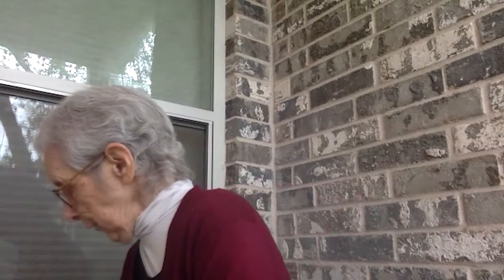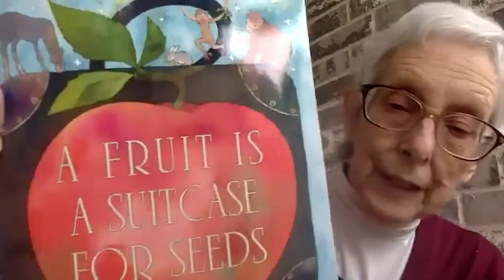So that's another one of my favorite books, but one of the books which is going to relate to what we learn later is called Fruit is a Suitcase for a Seed. So here's my suitcase. And we're going to open up a suitcase for a seed in a little bit. But first, let's read a seed story.